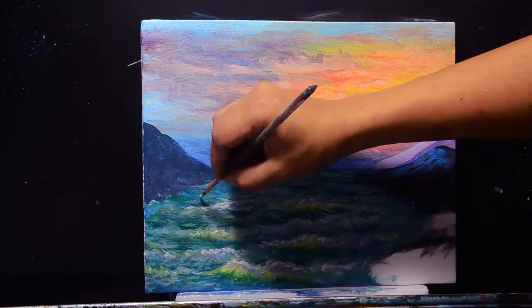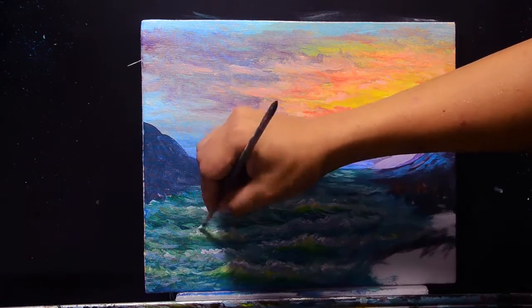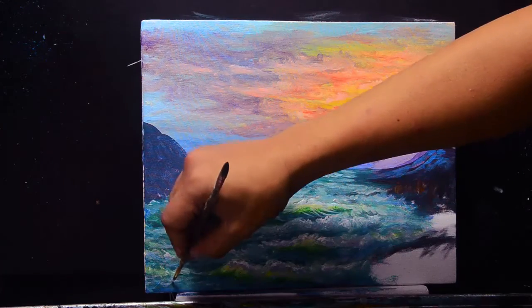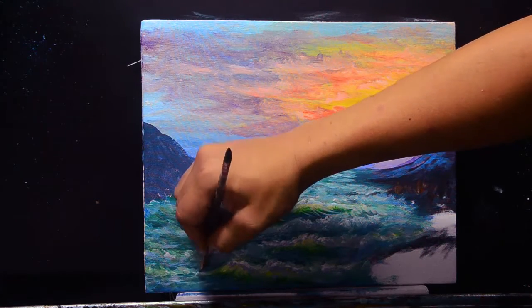Again, I'm using number 4 round brush. Just continue adding with this light sky blue for my bubbles of these waves.